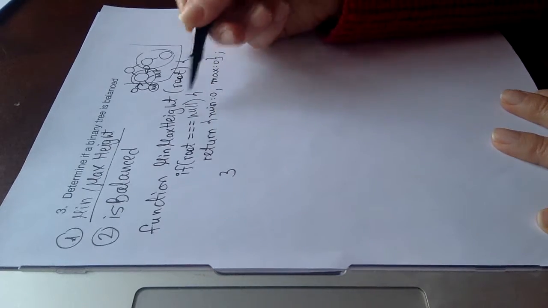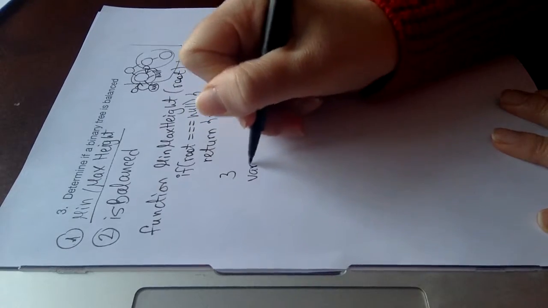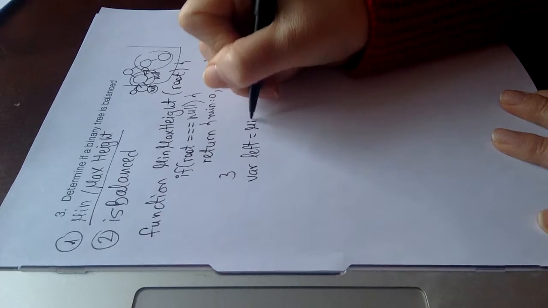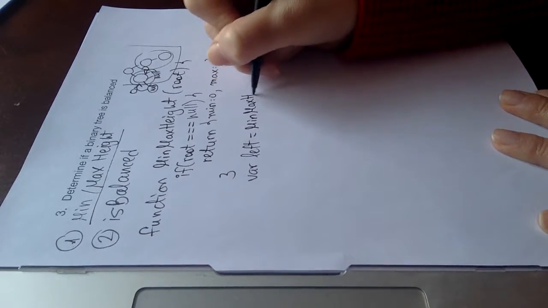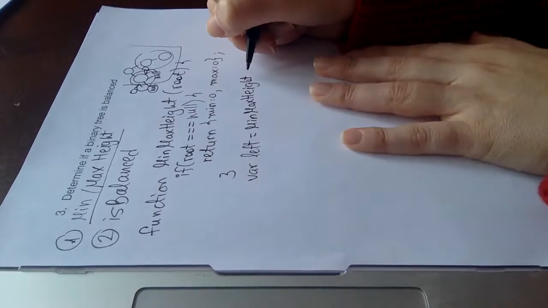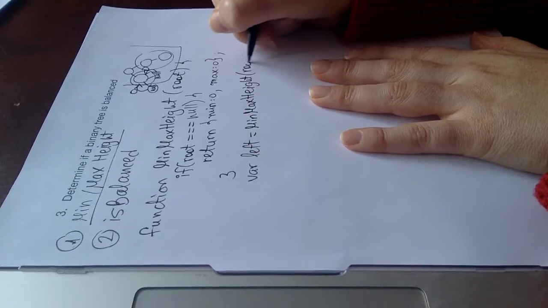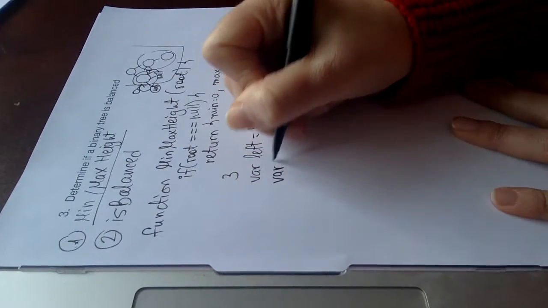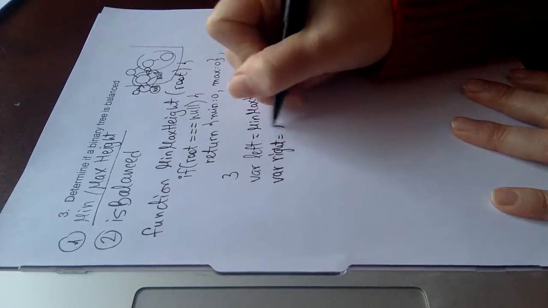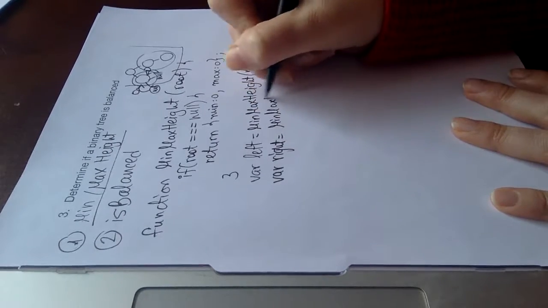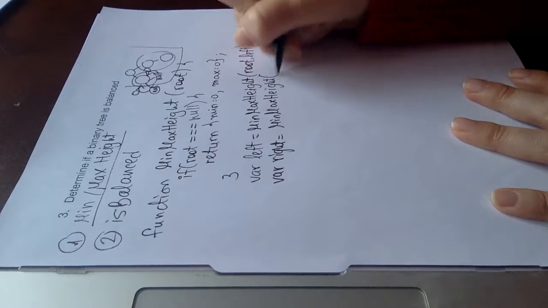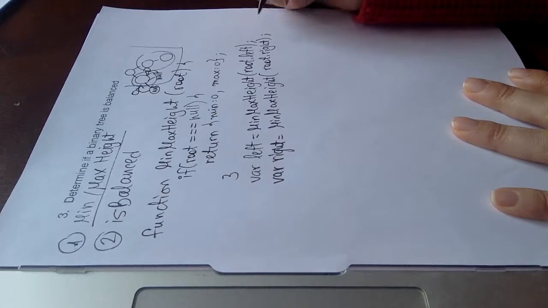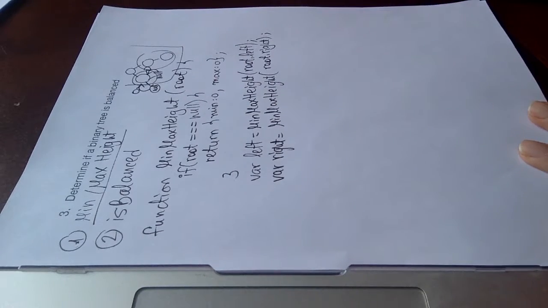Then, if it's not null, I will have var left, which calls my function on root.left, and my right, which calls my function on root.right, until I reach the one with the null.